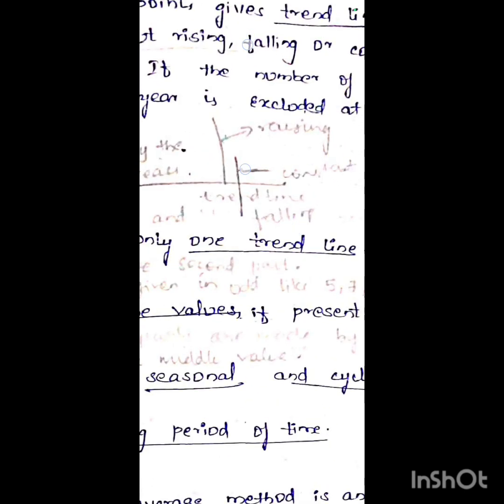It is suitable for a long period of time only. And one more drawback is omitting or excluding a value. One value is excluded, so deleting data is also one of the drawbacks of the semi-averages method.